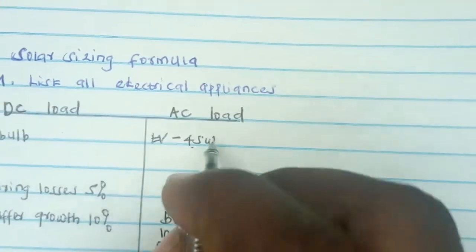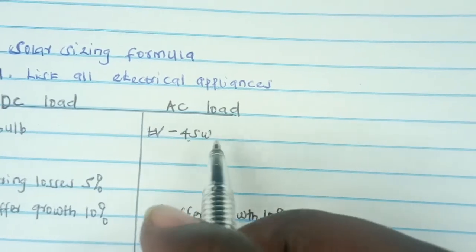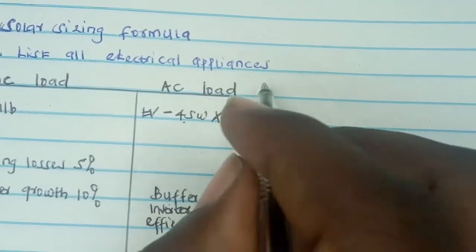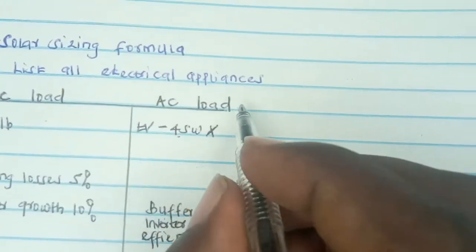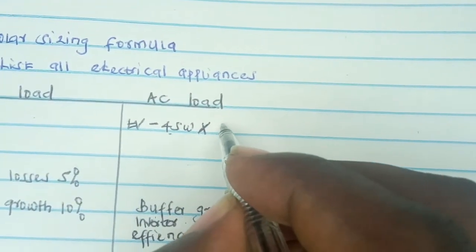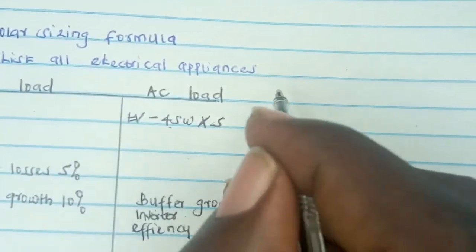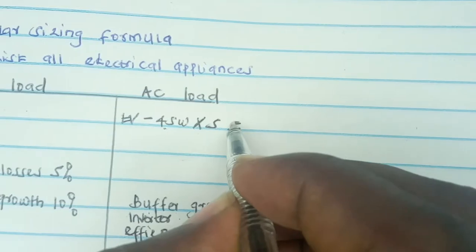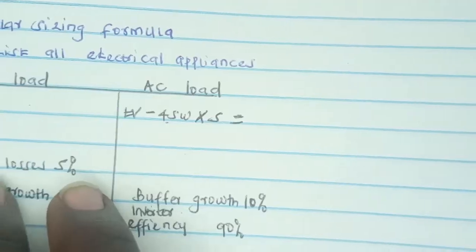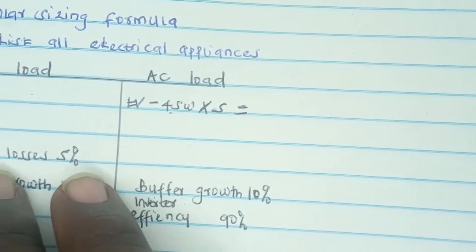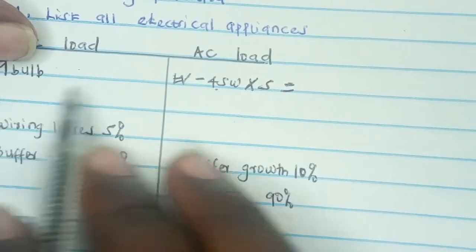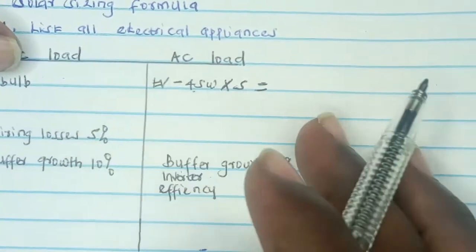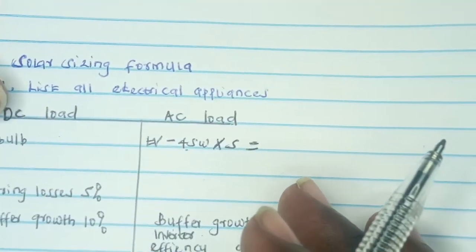It's clearly written there. And also we multiply with the hours we shall be watching our TV in our house, maybe say 5 hours, and we get our total. And also for our bulbs, if you are using a DC bulb or an AC bulb, you will separate them here, but there is no big difference.